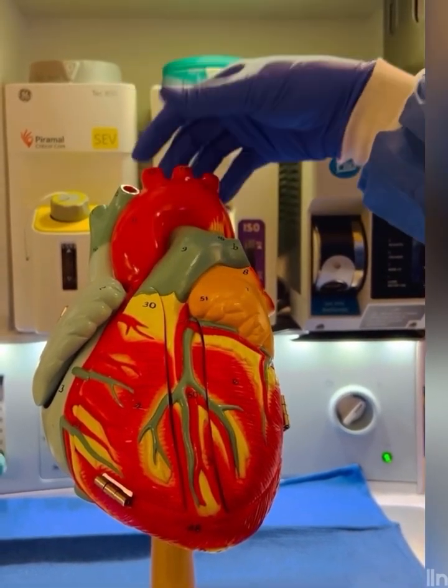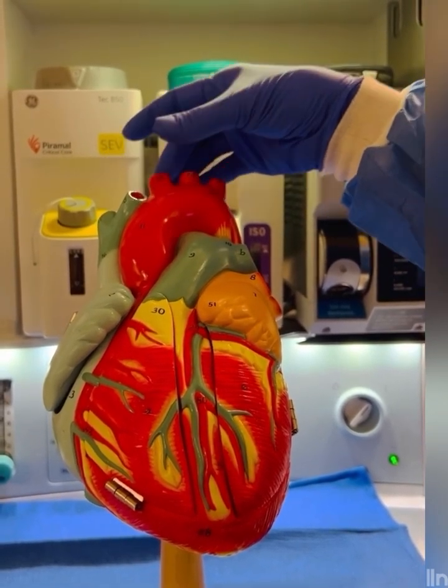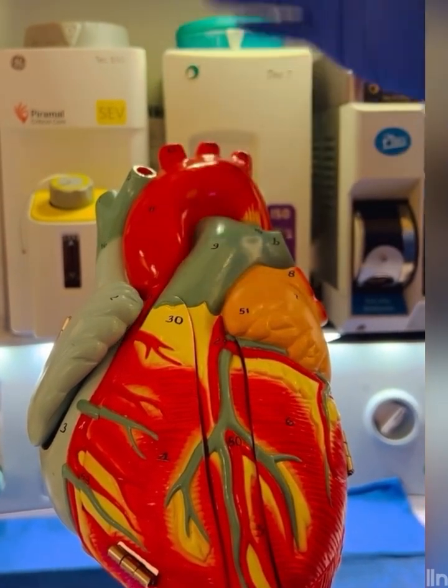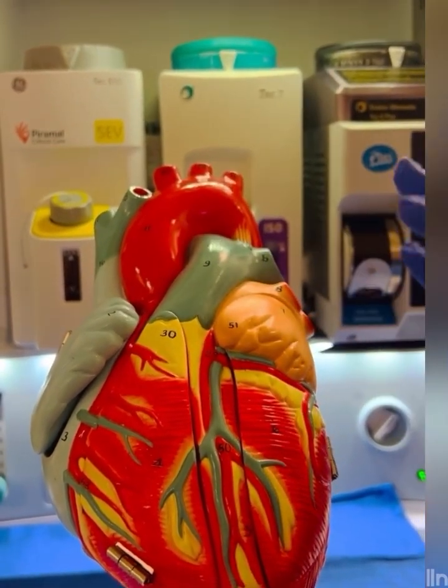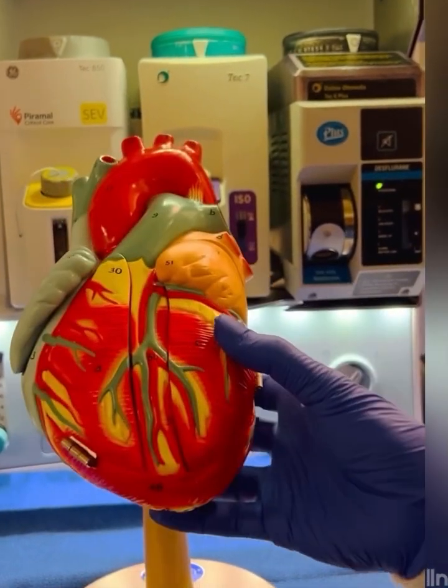There are three branches that go up to the brain. The one that you see on the right side is the innominate artery, and then you have the common carotid, and then you have the left subclavian artery. The role of the aorta again is to take the blood from the heart to the rest of the body.